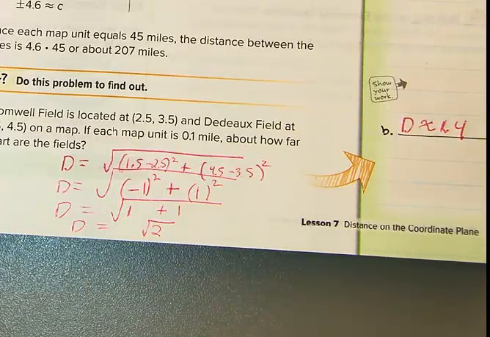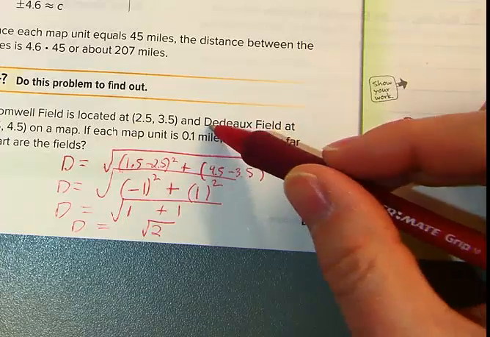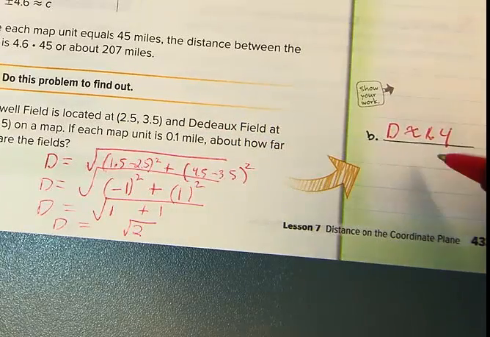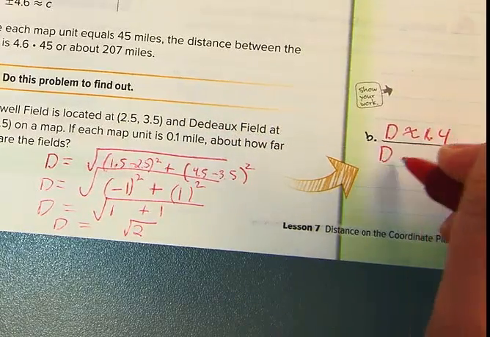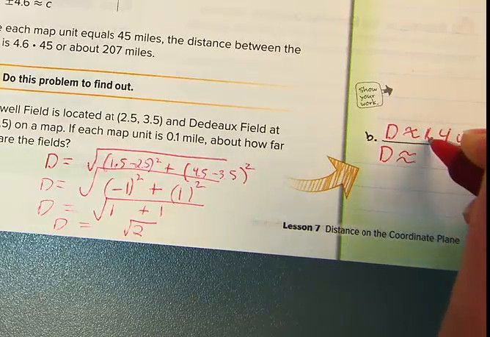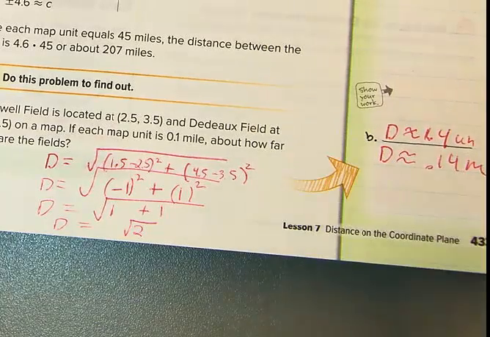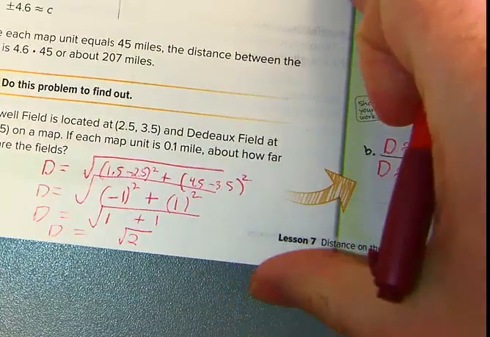Here it's asking if each unit is 0.1 miles. It's going, okay, how far is this? Well, my distance in miles instead of units is approximately, that's a 0.1, so it's 0.14 miles approximately. Okay.